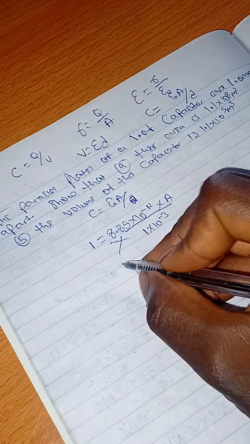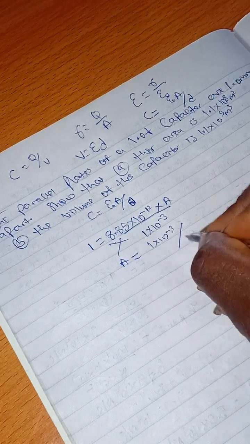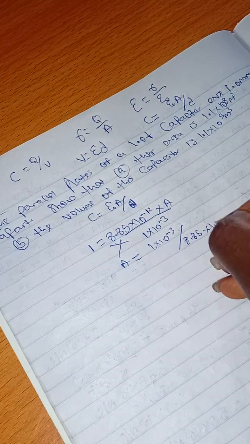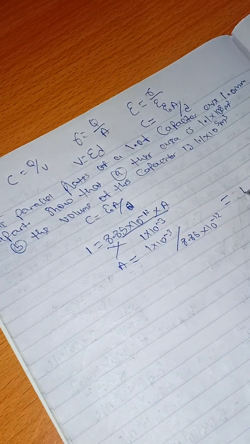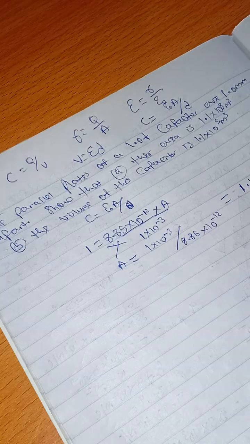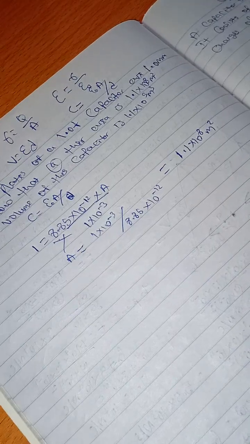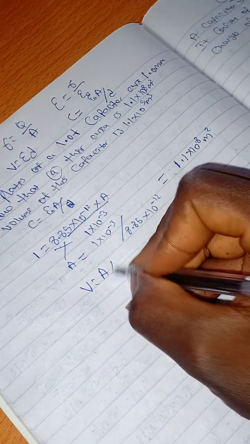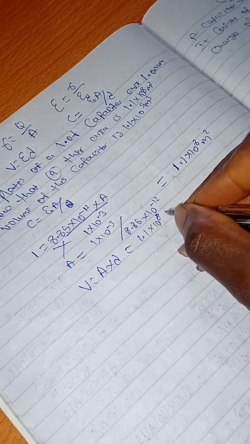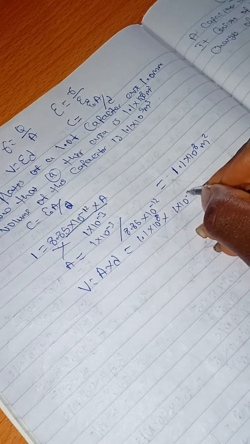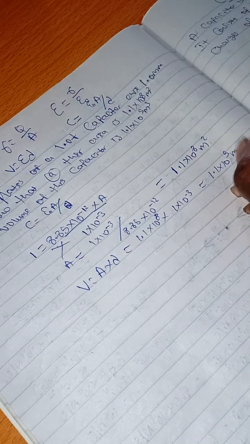So you cross multiply. Your A will give you 1 times 10 raised to power minus 3 divided by 8.85 times 10 raised to power minus 12. If you punch your calculator, you are going to get 1.1 times 10 raised to power 8 meter square. So it's correct. Now to show the volume, volume equals area times distance. So 1.1 times 10 raised to power 8 times the distance, 1 times 10 raised to power minus 3. We are going to get 1.1 times 10 raised to power 5 meter cube.